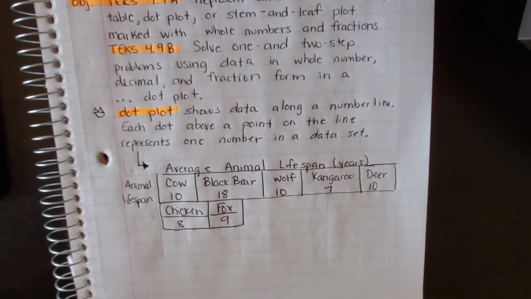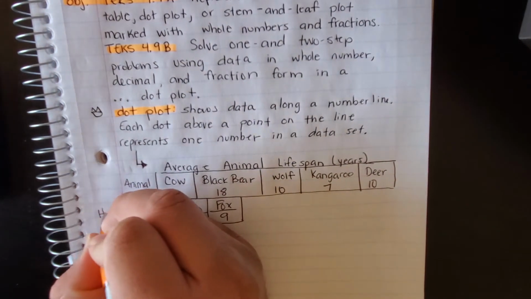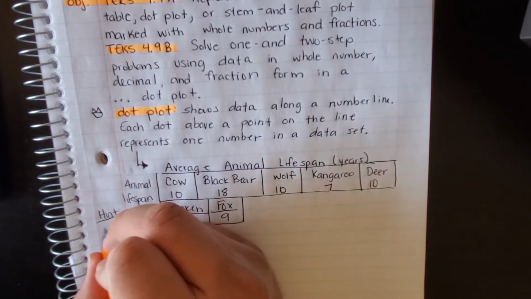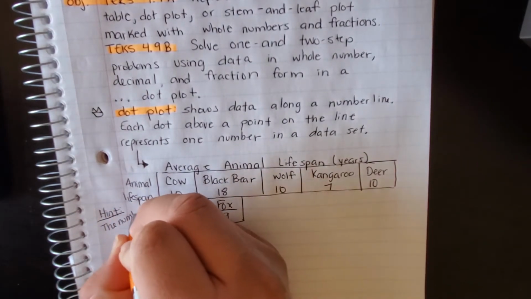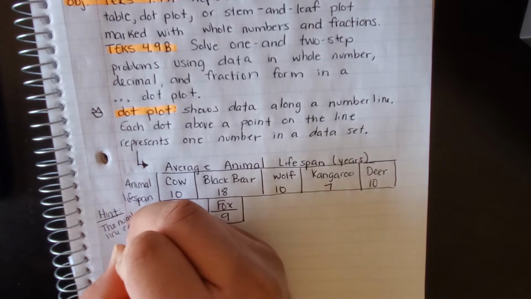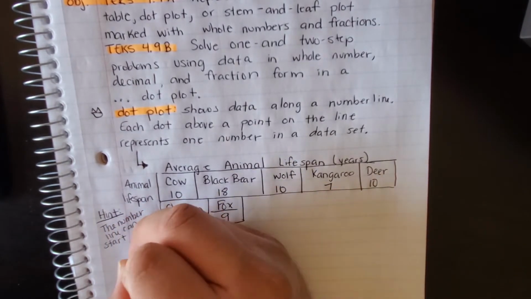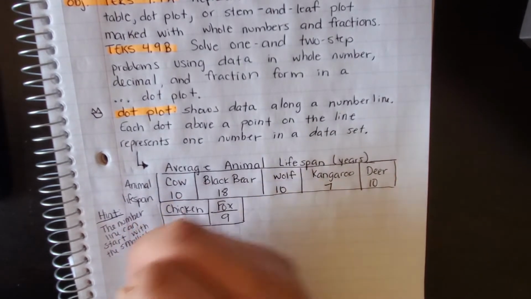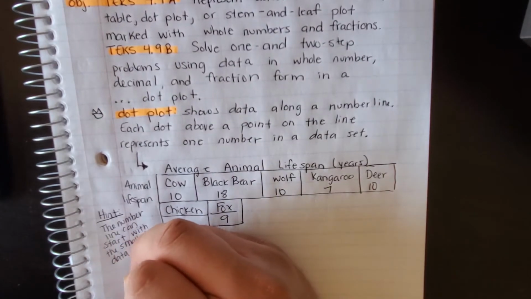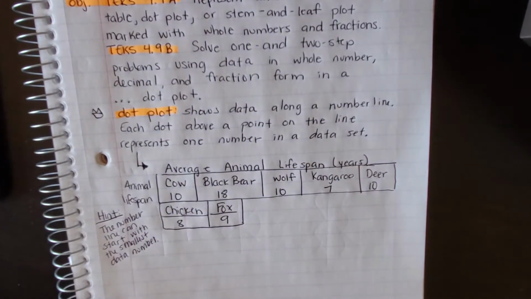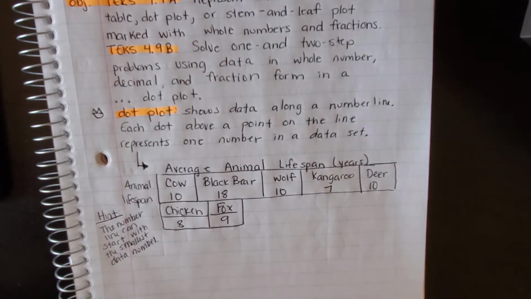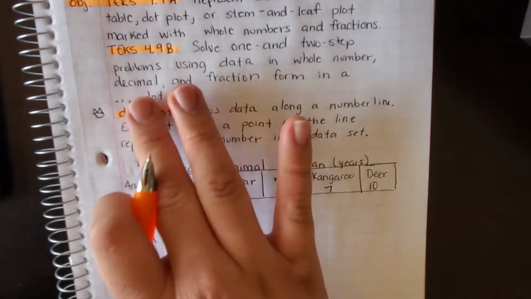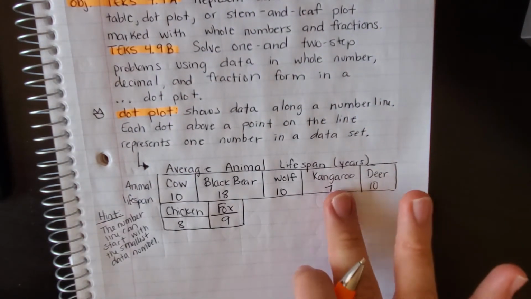Now you have to set up a number line. Do I really want to set up a number line starting from 1 all the way to my biggest number? No. So that's a hint: the number line can start with the smallest data number. Looking at this data, what number should I start my number line with? My smallest number is 7.